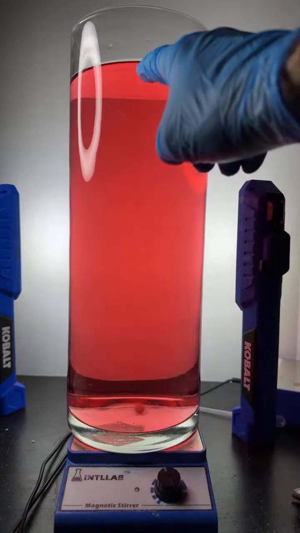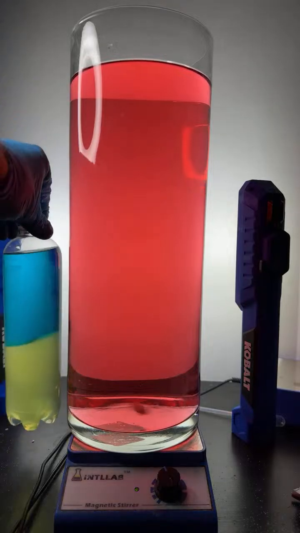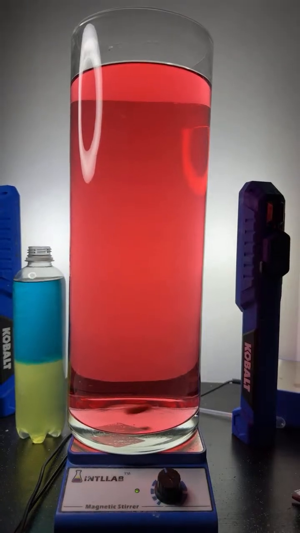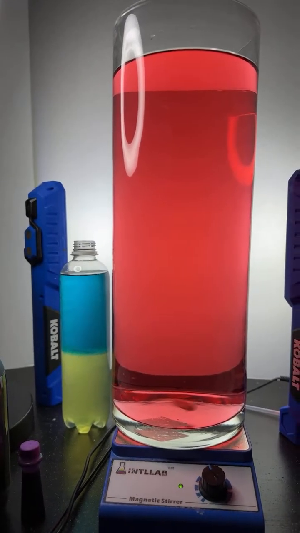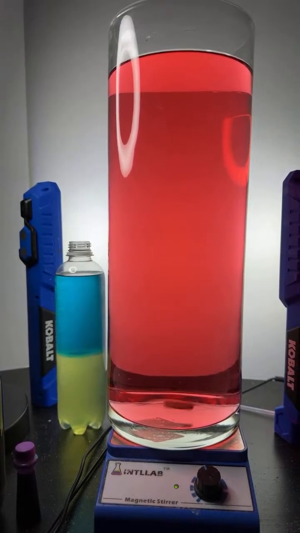And once I see that vortex starting to form at the top, we're going to start adding some sodium hydroxide solution. Very large container. Just for comparison, that's a 1/2 liter bottle right there on the side. Pretty cool, huh?